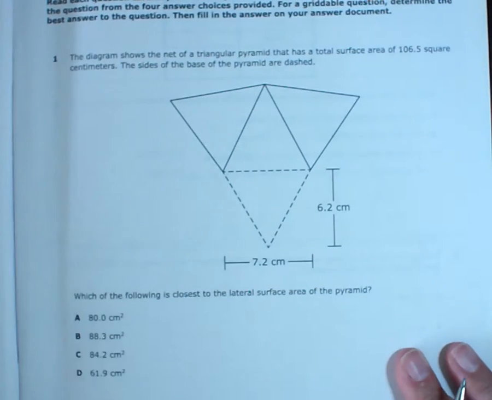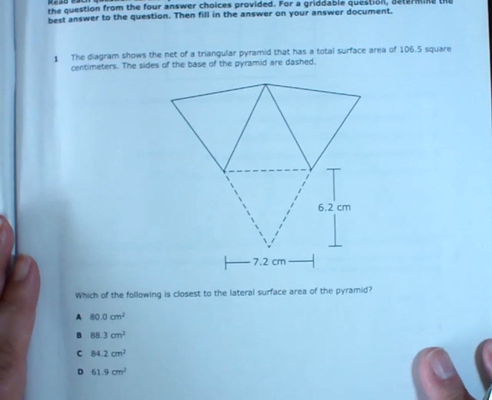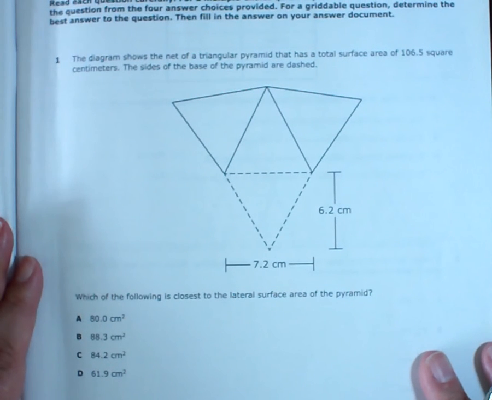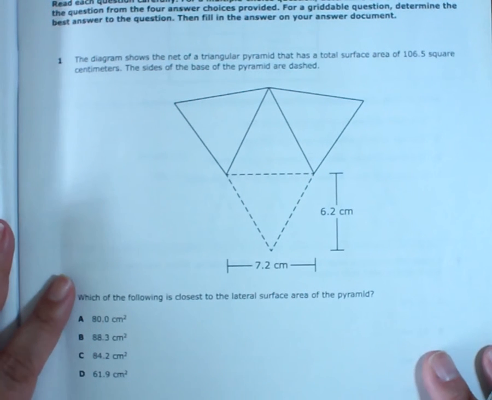Okay, so I am in test number 1, and I'm going to go over the problems that I want to review with you today. We're going over 1, 6, and hopefully 10 if 1 and 6 don't take too long. So let's start with number 1.